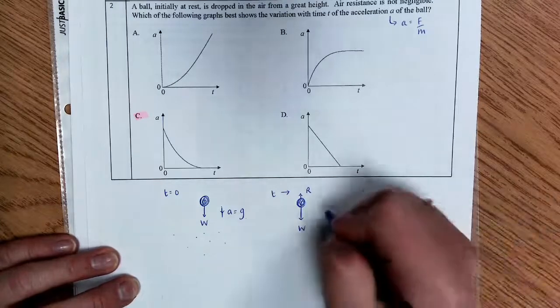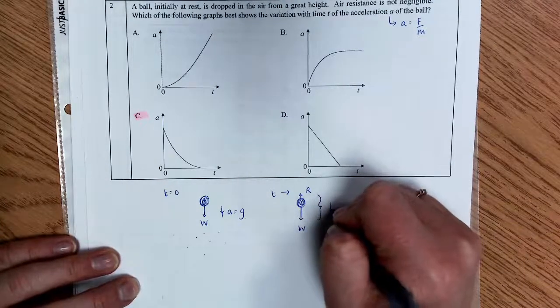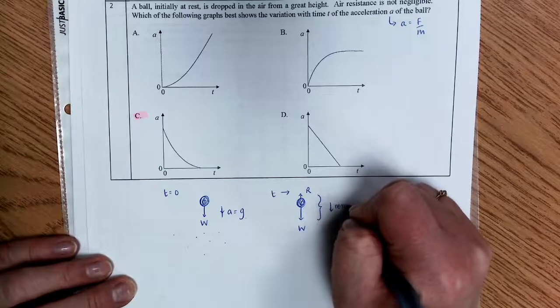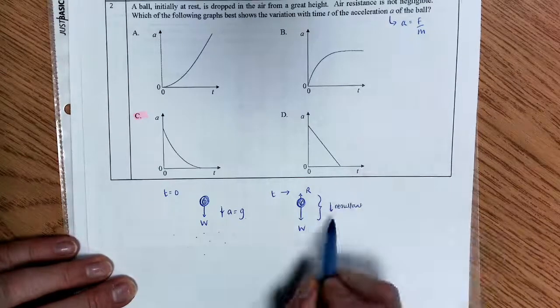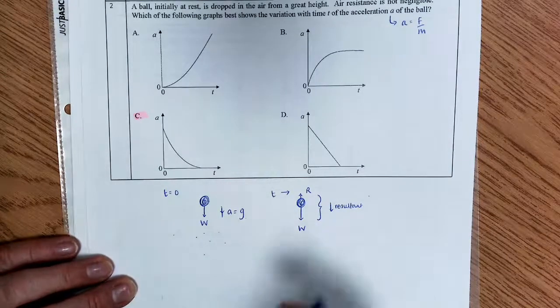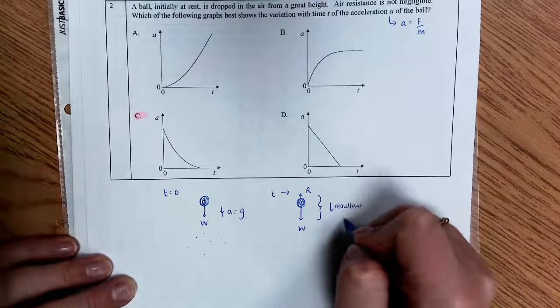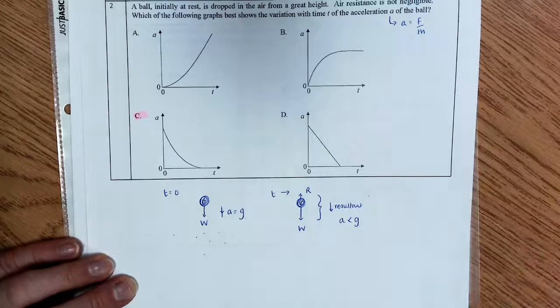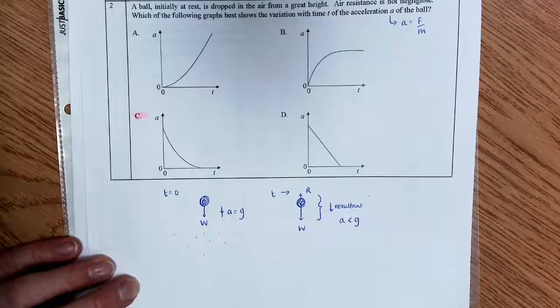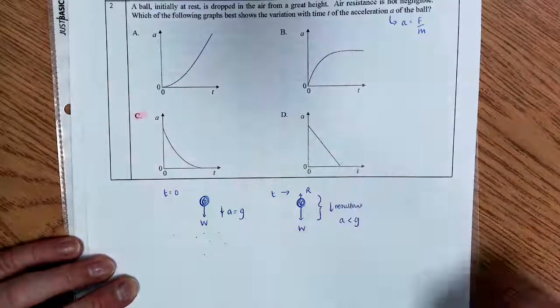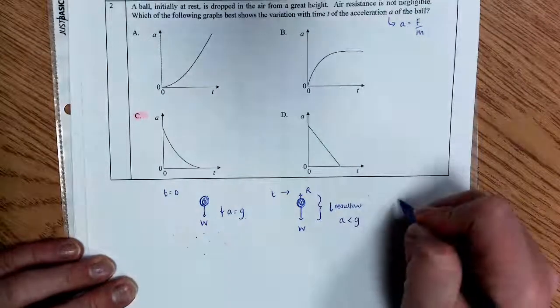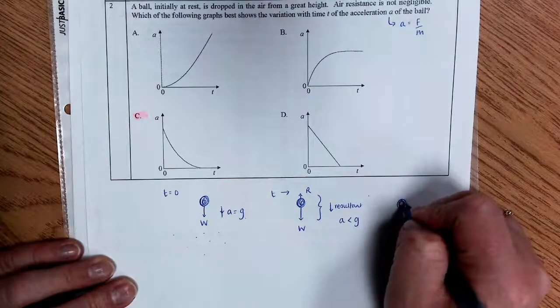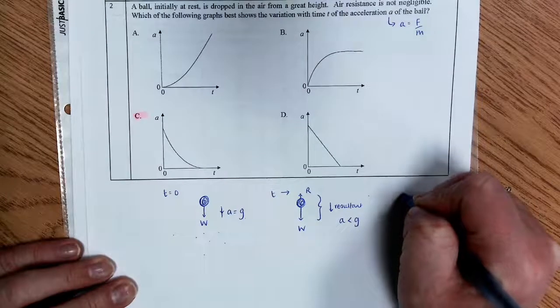Okay, this means that we have a slightly lower resultant force than before. Okay, so we've got the weight minus r. So we know at this point that acceleration is now smaller than g. It's decreasing.